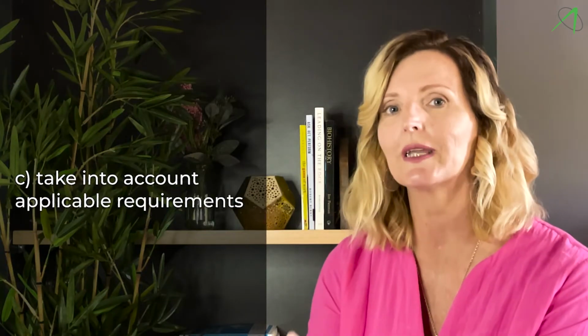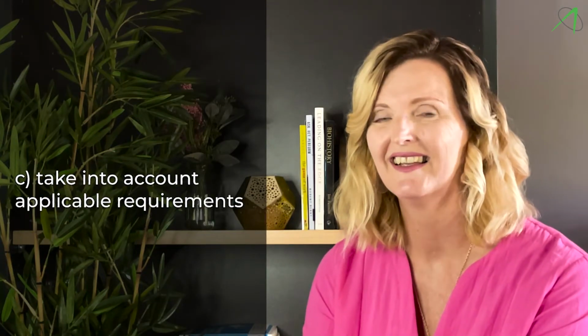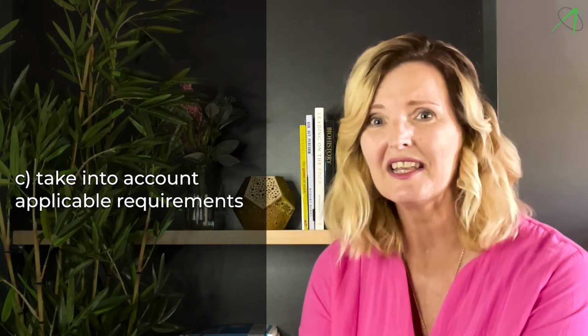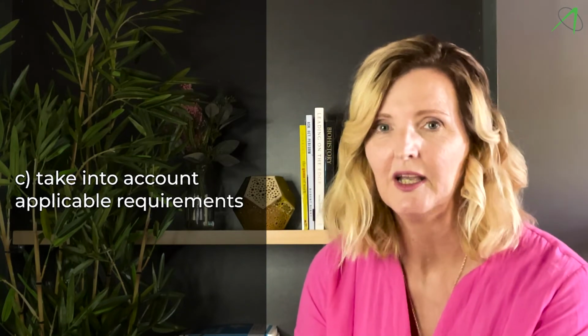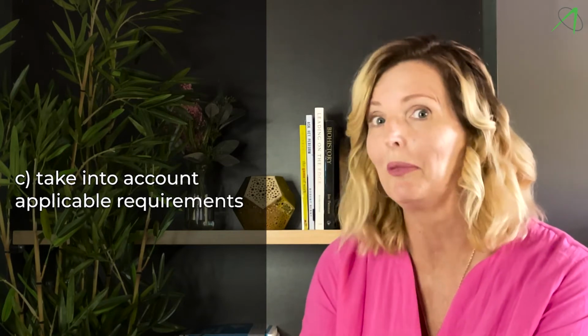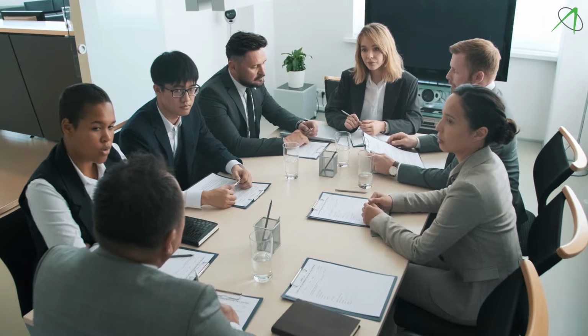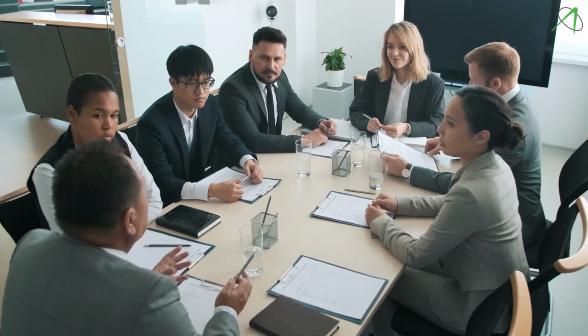Then we can move on to point C, which states to take into account applicable requirements. It's rather vague, don't you think? What are these applicable requirements? Well, we will determine these applicable requirements as other clauses are actioned throughout the standard. For instance, when you understand the needs and expectations of interested parties as per clause 4.2, you will identify some applicable requirements based on what your interested parties expect from you.